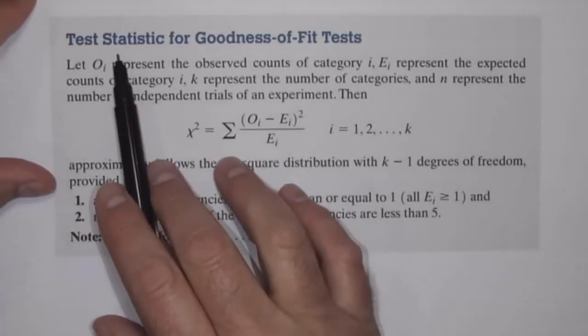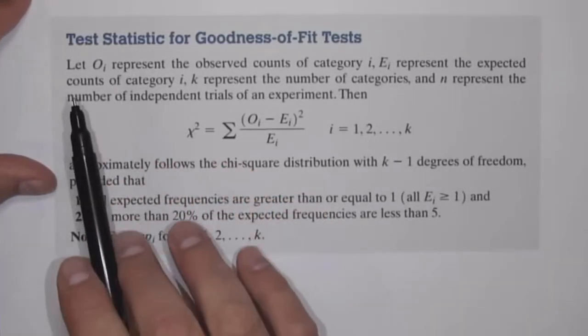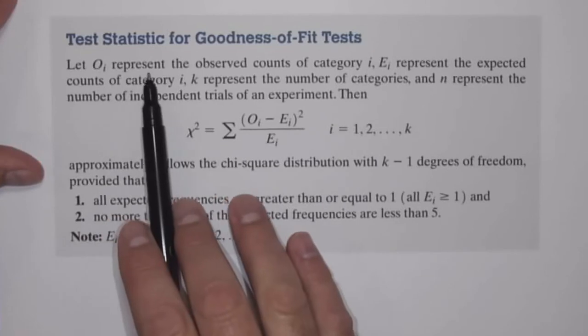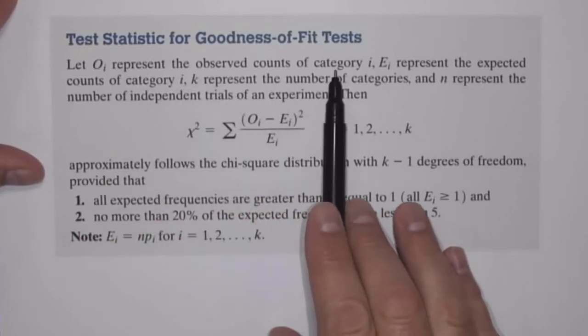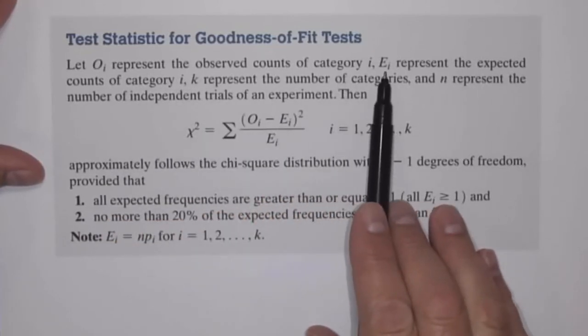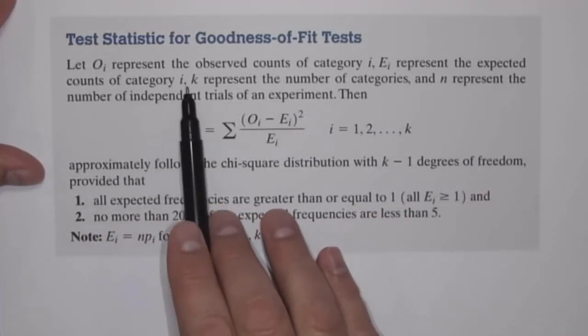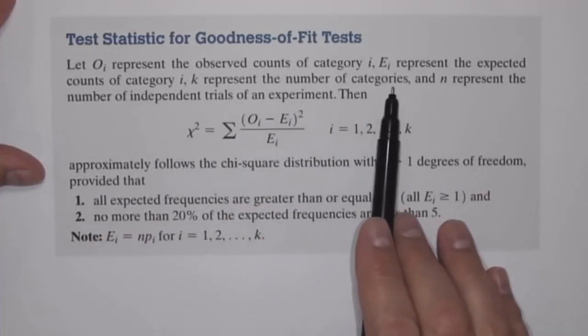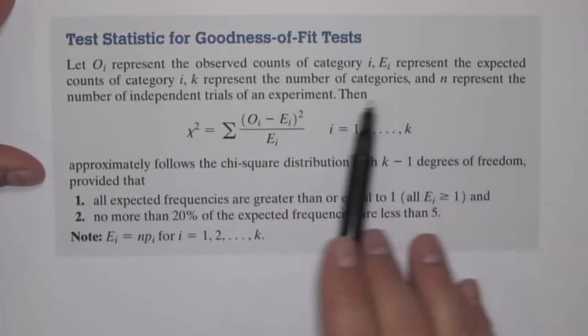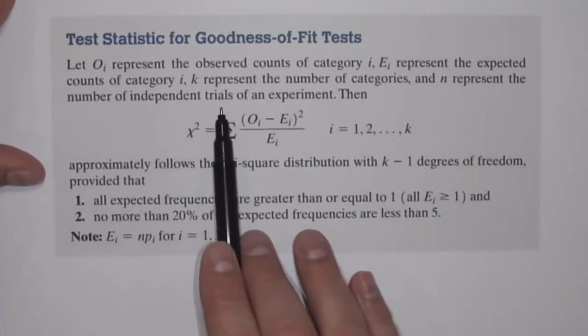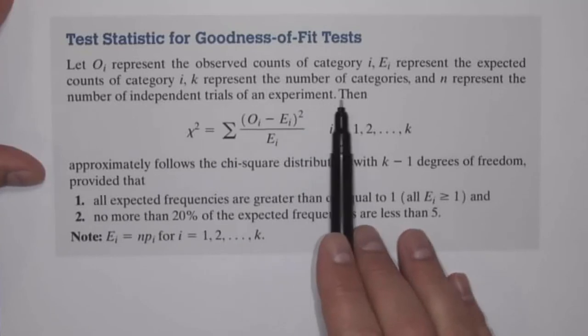So the test statistic for goodness of fit tests. Let O sub i represent the observed counts of category i, E sub i represent the expected counts for category i, k represent the number of categories, and n represent the number of independent trials of an experiment.